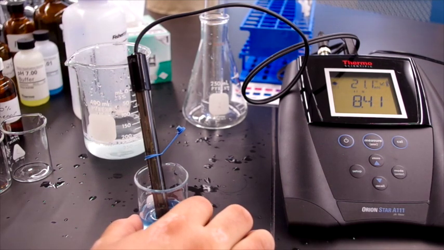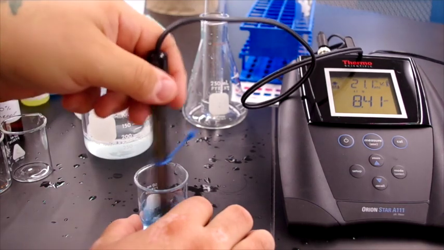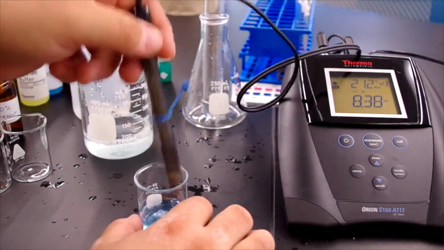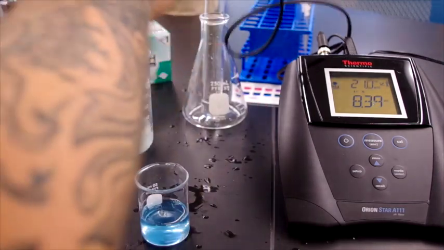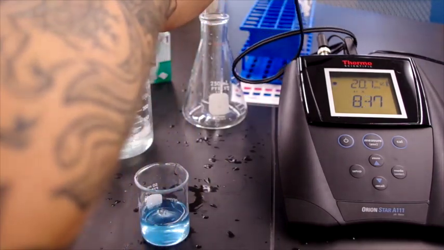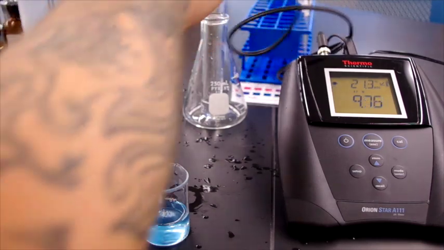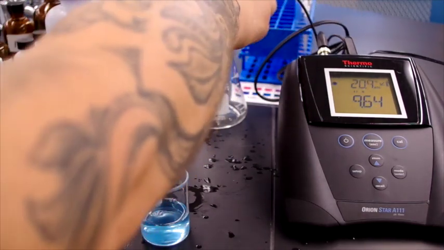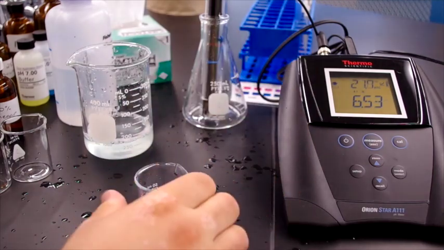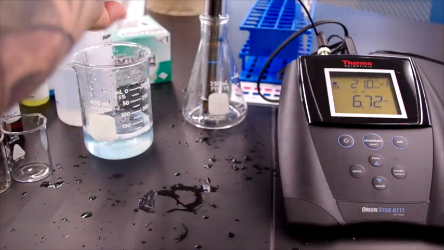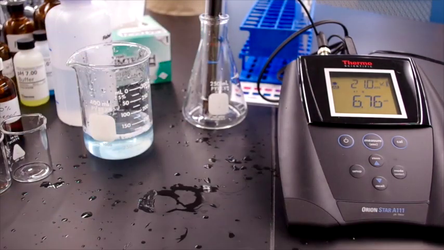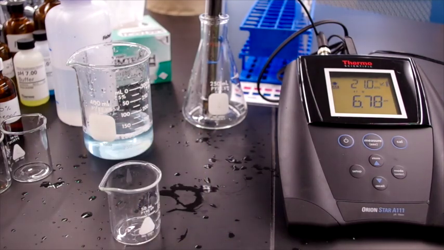So, slightly alkaline. And we dump our waste and move on to our fifth solution, which is lemon juice.